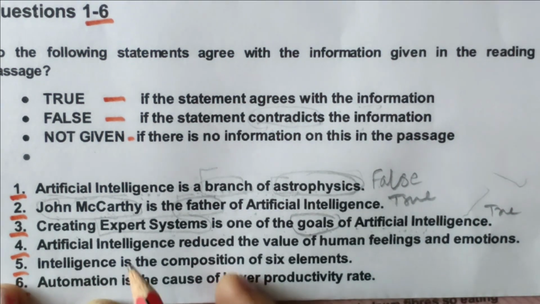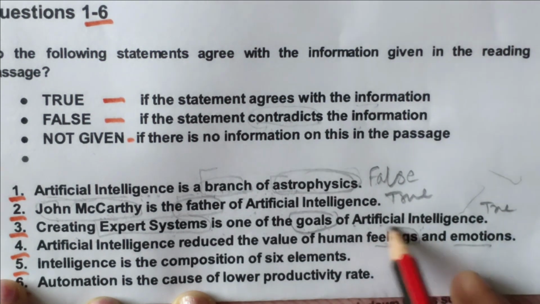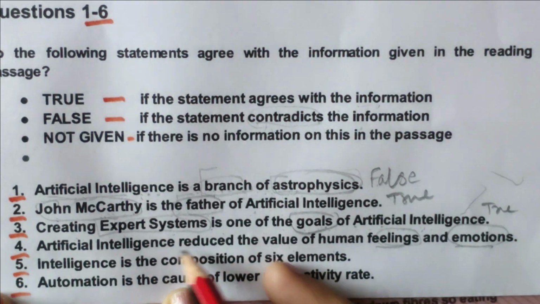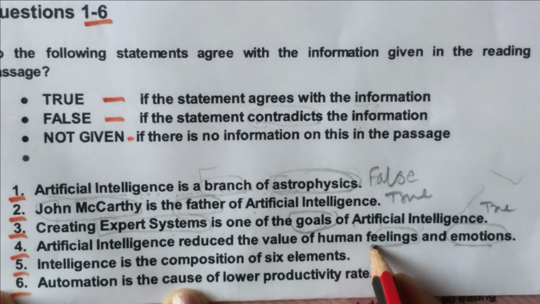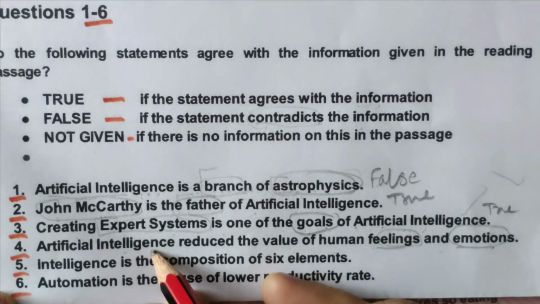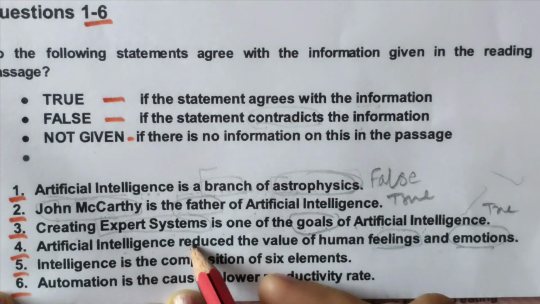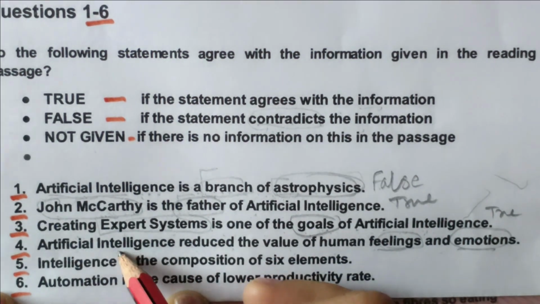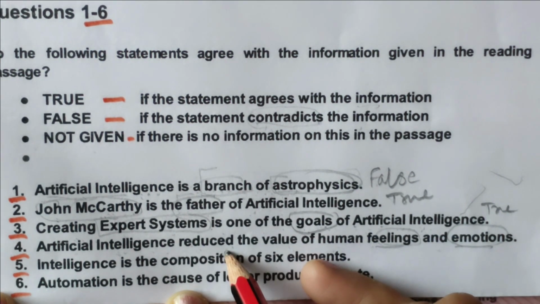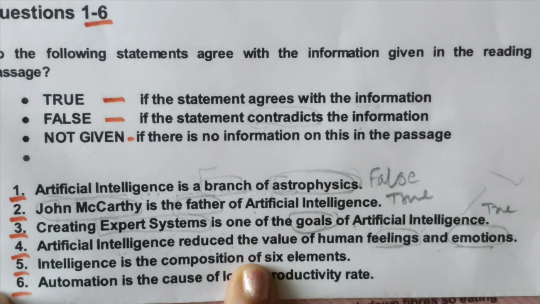Okay, next fourth question, artificial intelligence reduced the value of human feelings and emotions. These are keywords. If AI reduced the value of human feelings and emotions, then true. If they are not talking whether AI had reduced value of human feelings and emotions, then not given. And if they are talking artificial intelligence increased the value of human feelings, then it is contradiction, means false will be there. Now human feelings and emotions, and value also.